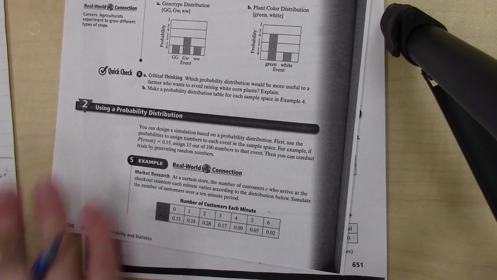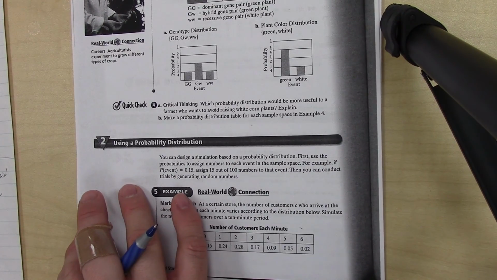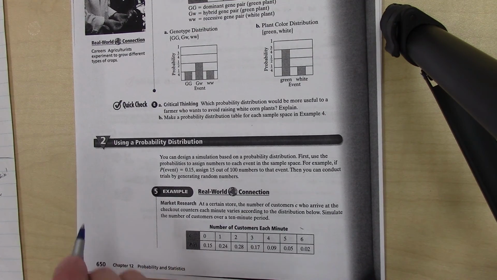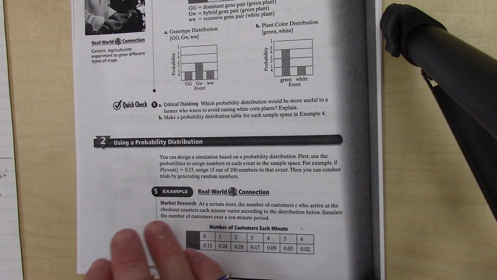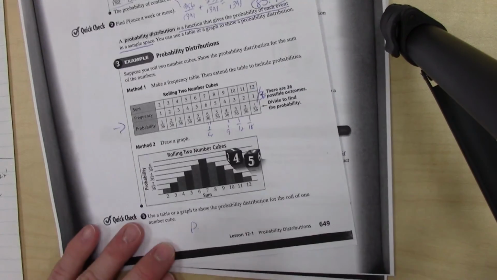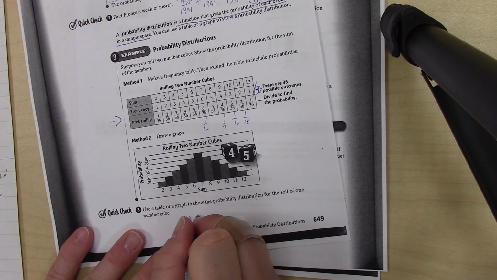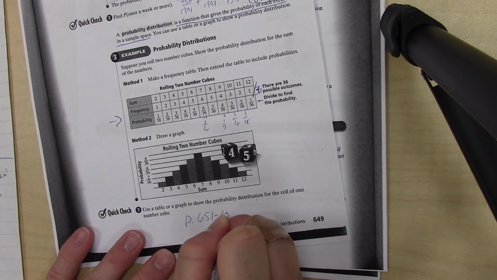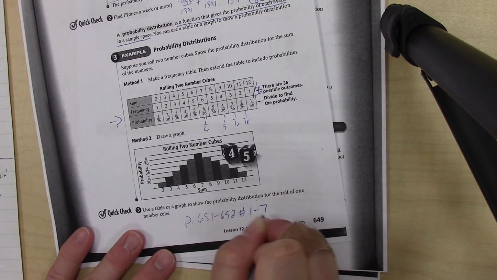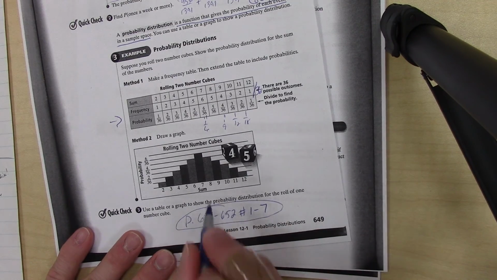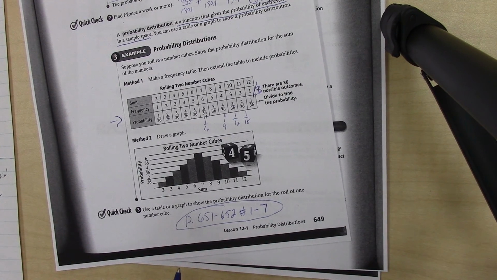So we're going to look at, you know what? I think that's going to be it for regular. Yep, that's going to be it for you guys. We're not even going to look at these. I'm not that worried about it. I'm just going to have you do the homework now, and again, these notes are on Google Classroom as well. Page 651 to 652, number 1 through 7. I'm going to talk about number 7 with you in class, so if you really get confused by that, don't let that freak you out. We can talk about it.